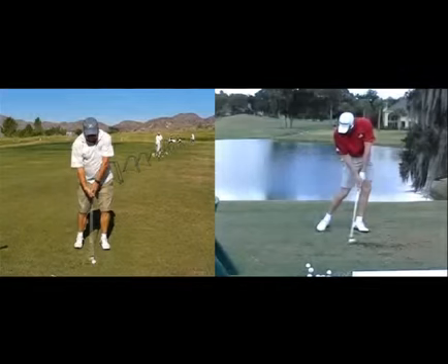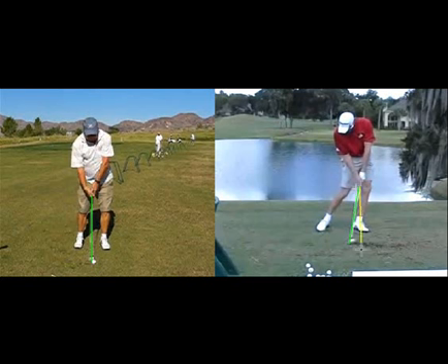Here I have both you and Grant in the impact position. The first thing we want to look at is the club's position. I've drawn a green line on the shaft, and you can see in Grant he has a shaft lean. His hands are in front of the golf ball. Your hands are a little bit behind the ball at impact.